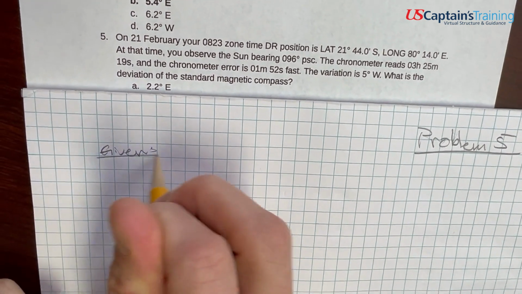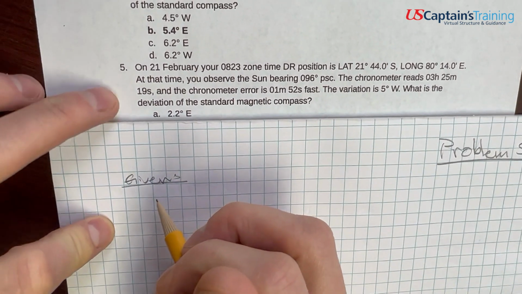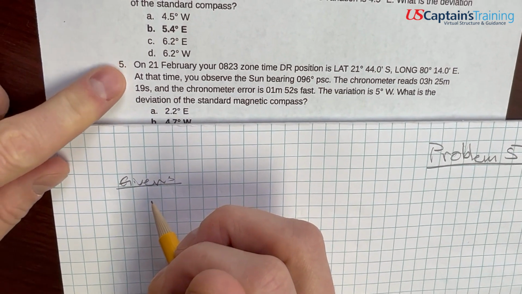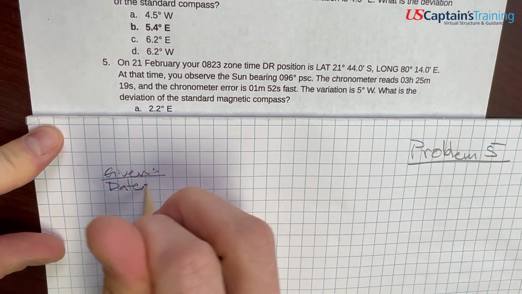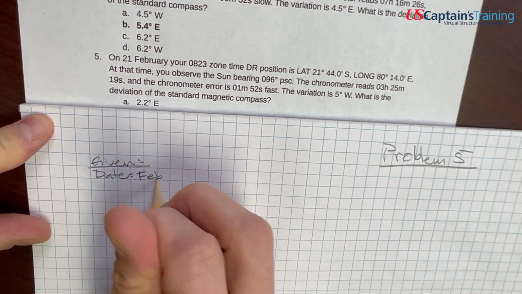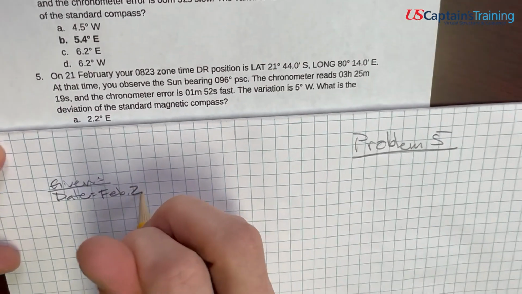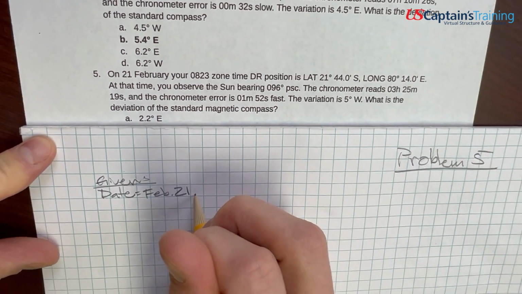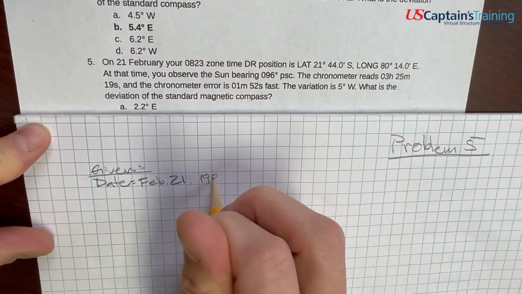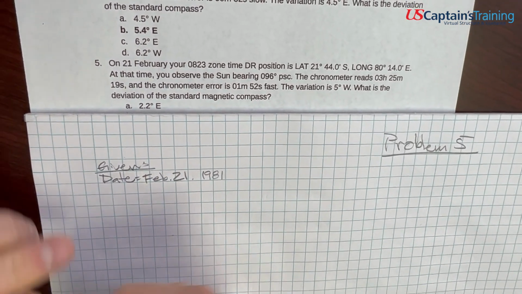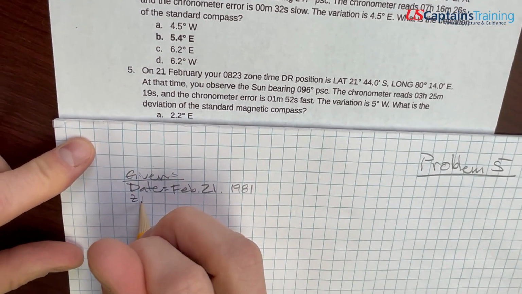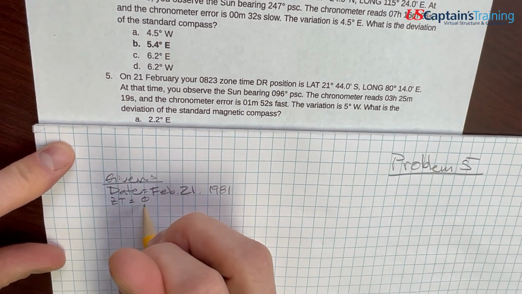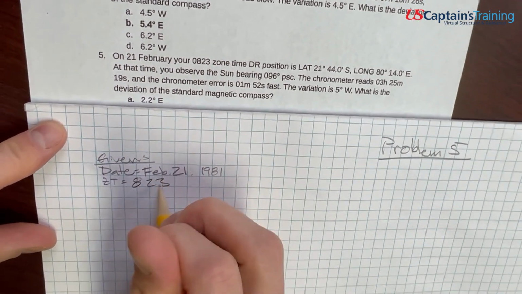What they give us in this problem is the date, February 21, 1981. And then they give us the zone time, which is 8:23.